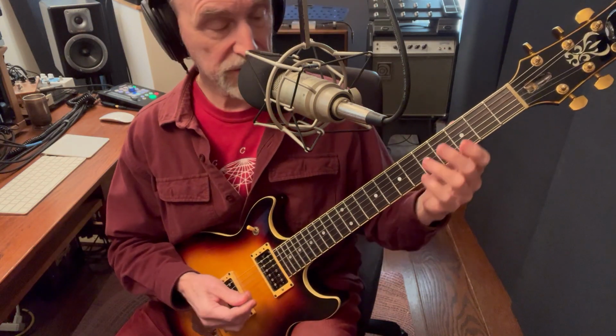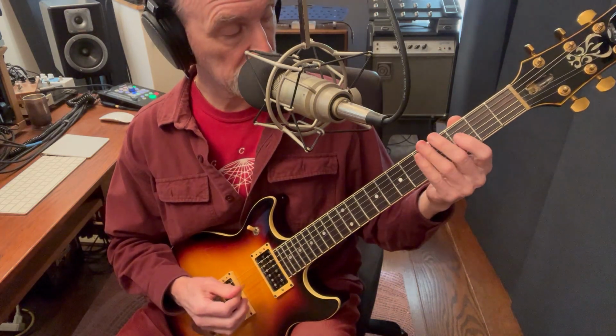And the track ran out, and so then you can do the same thing here. Same thing on the low E and the high E. So just for giggles, I'm going to switch pickups here.